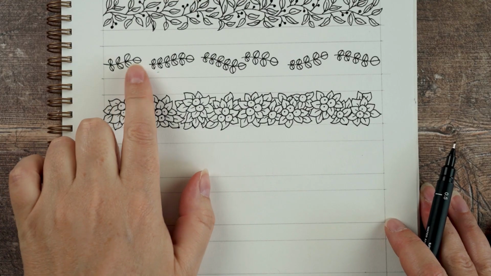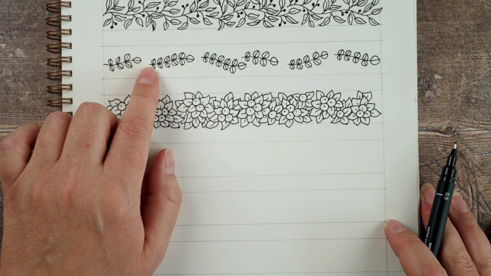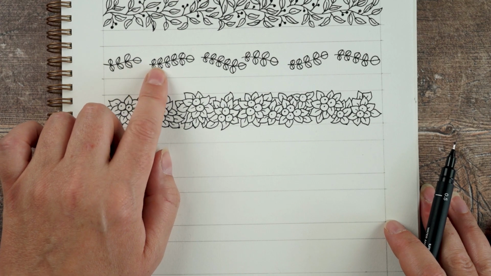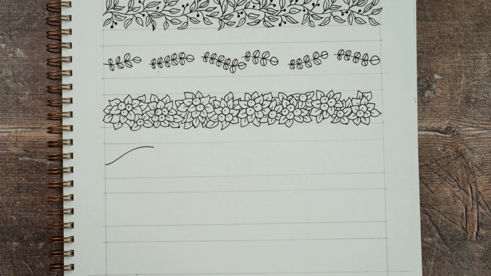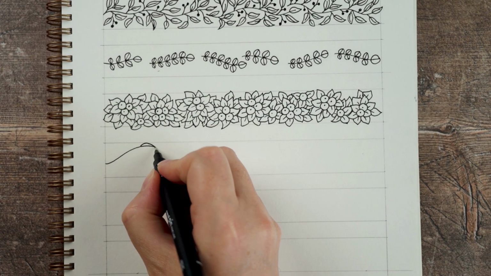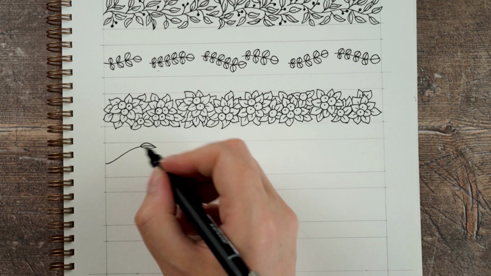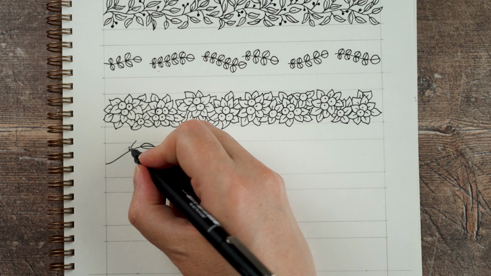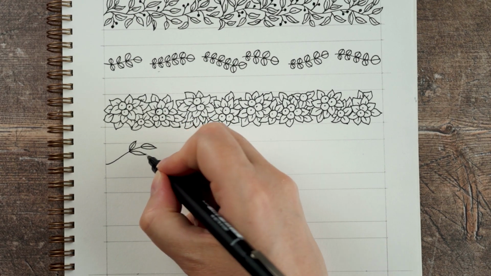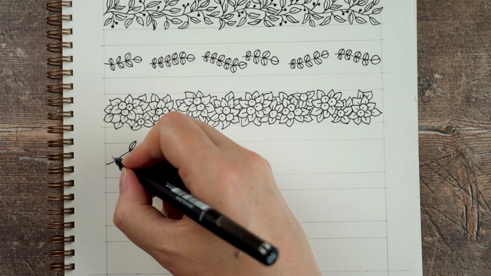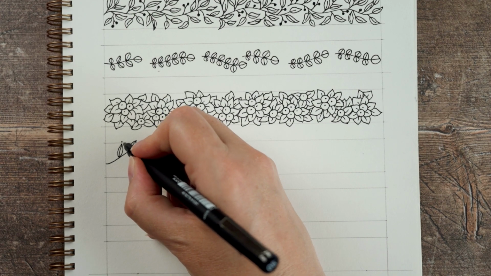For my next lot of leaves, I'm going to do something very similar to this. Instead of the leaves being little short fat things, I'm going to do them kind of nice and long and skinny. So again, I'm doing like a nice curvy line. And then a leaf off to the side. Draw the vein first, and then a curve on either side of it.